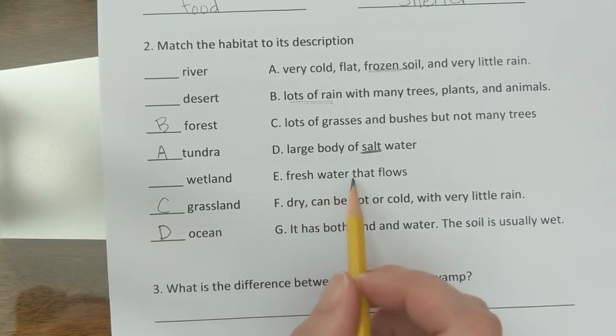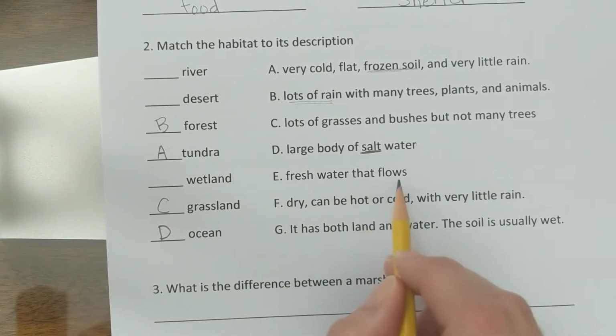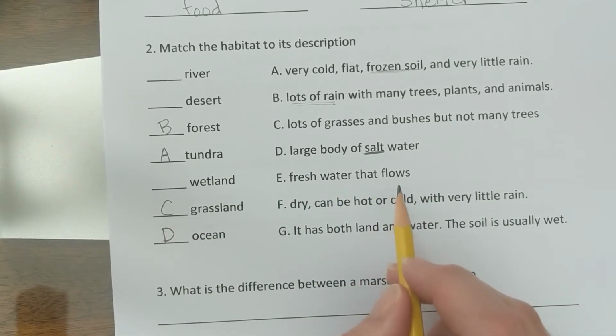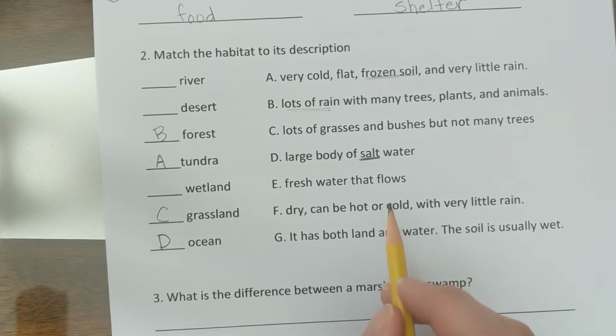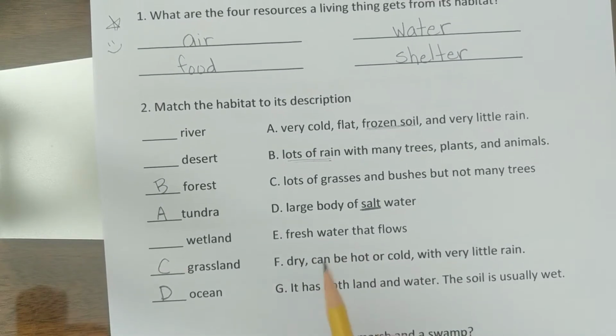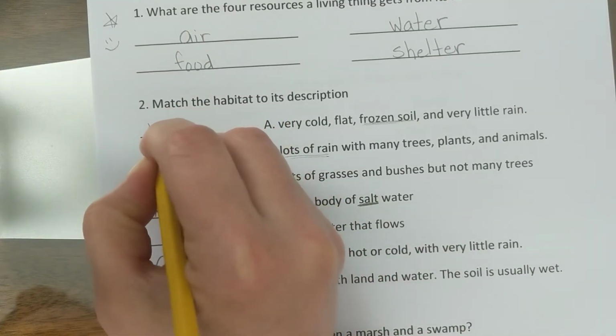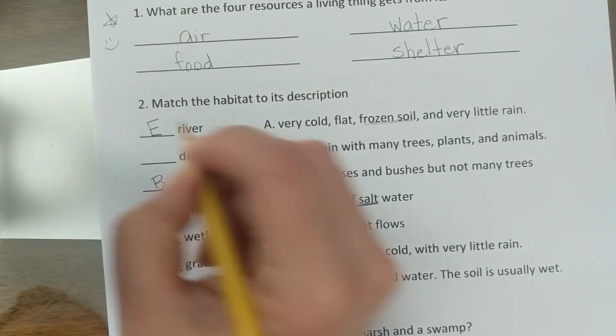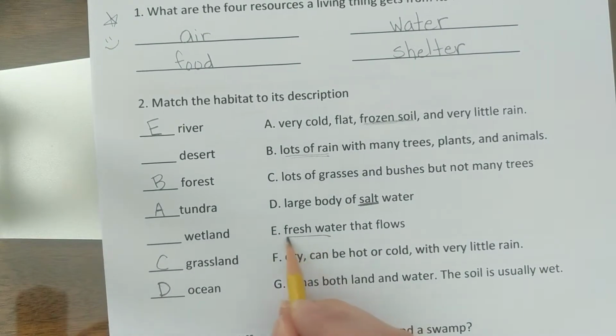Okay, fresh water that flows. Okay, if it's flowing, then that means it's a river or a stream. Lakes don't flow, but rivers and streams do. So E goes over here for river, and it's fresh water.